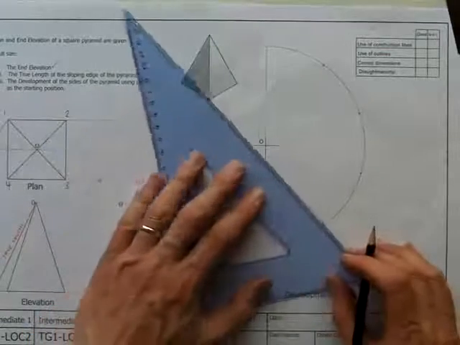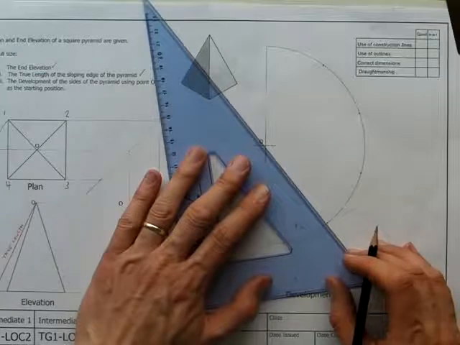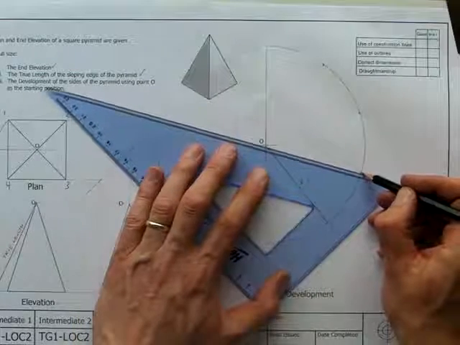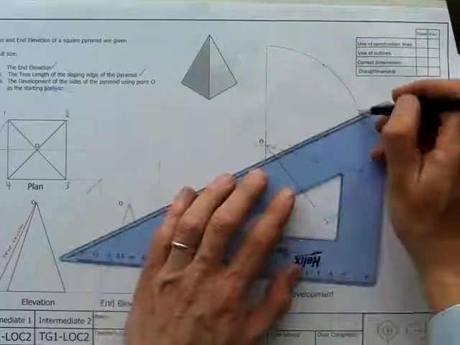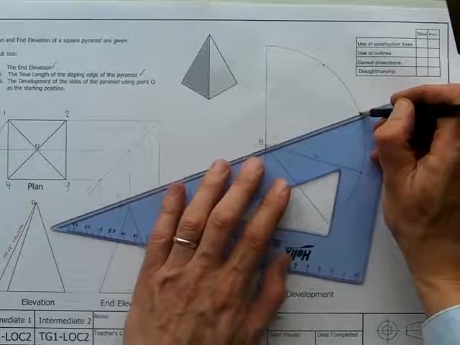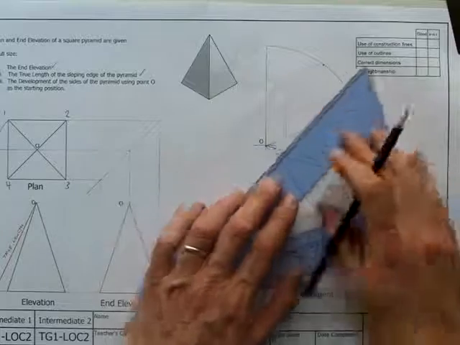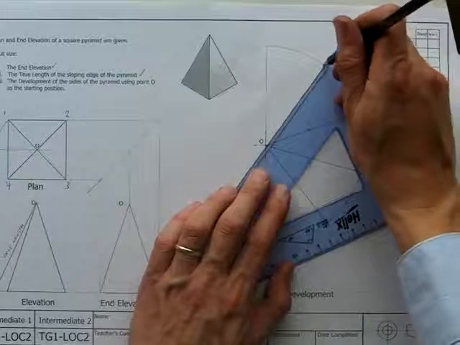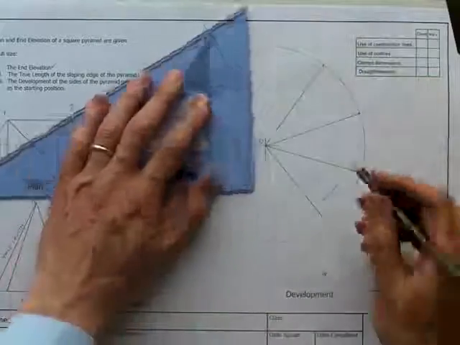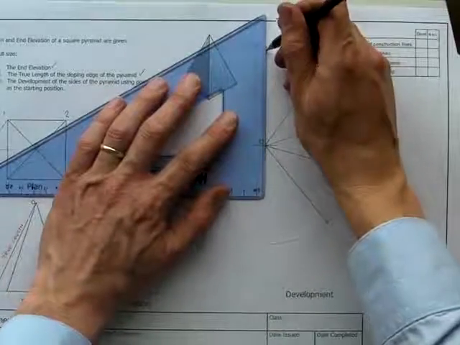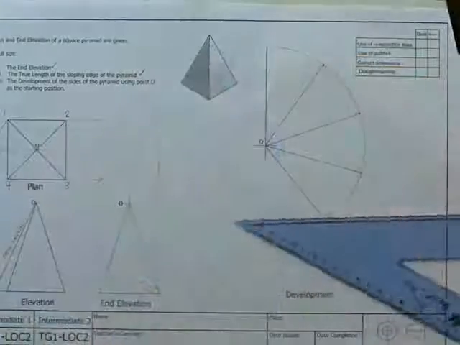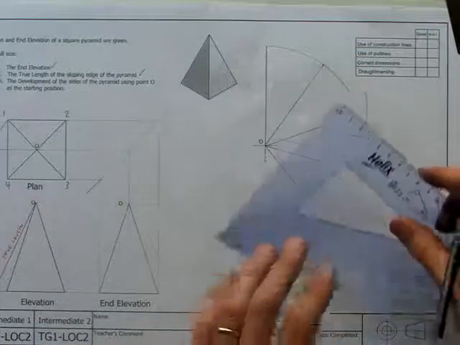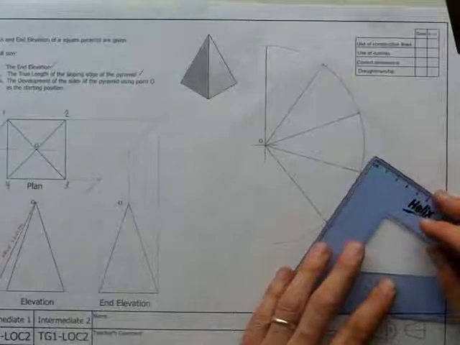Draw lines out to this from the centre. 1, 2, 3, 4. Just firm this one in a bit more. Okay, now the bottom of this has straight edges, so we just connect these points up.